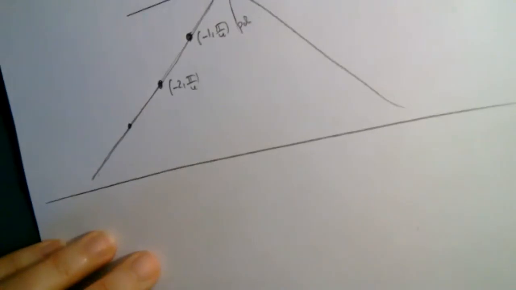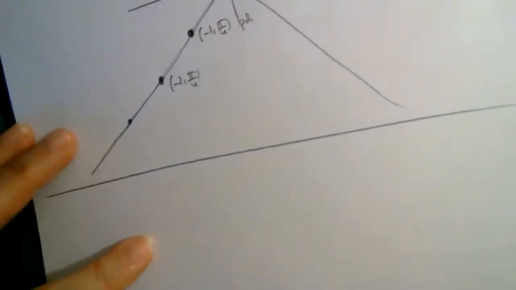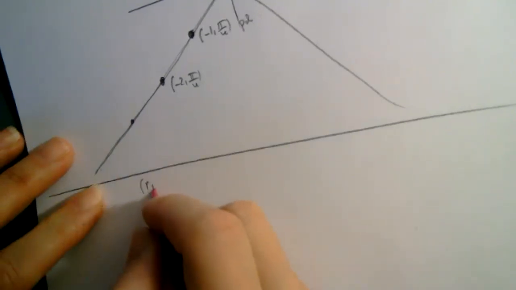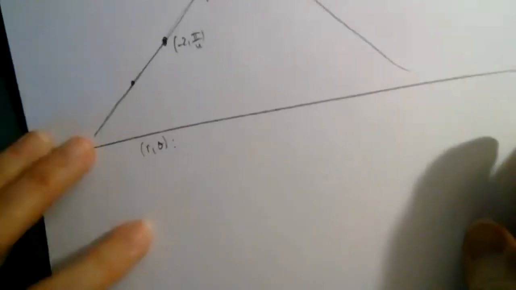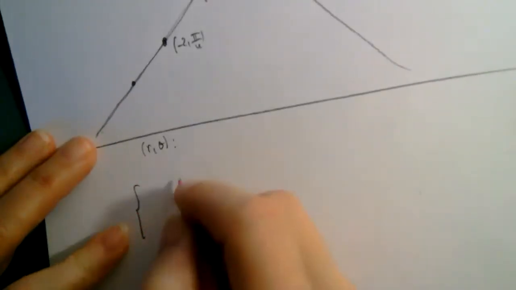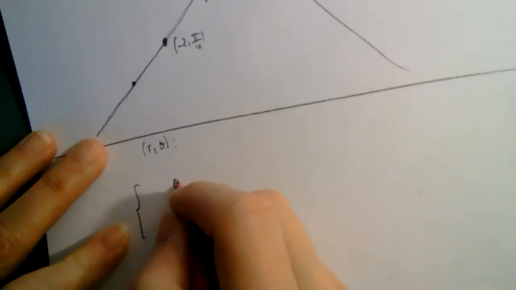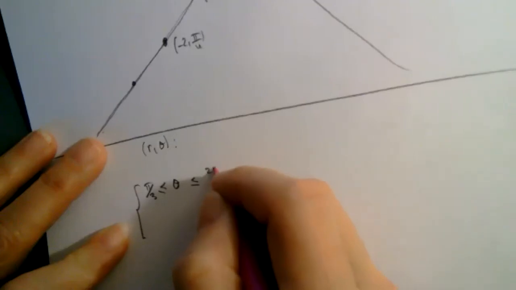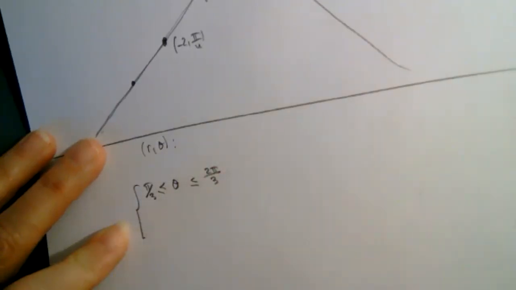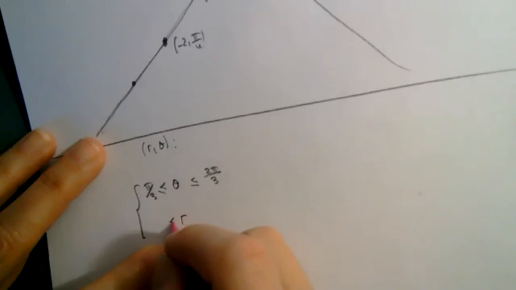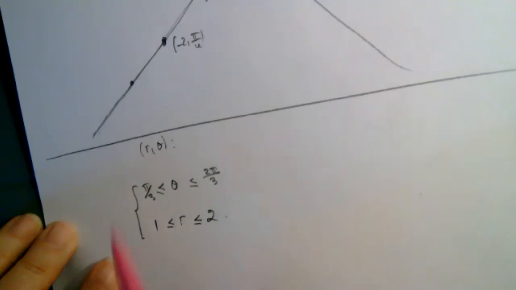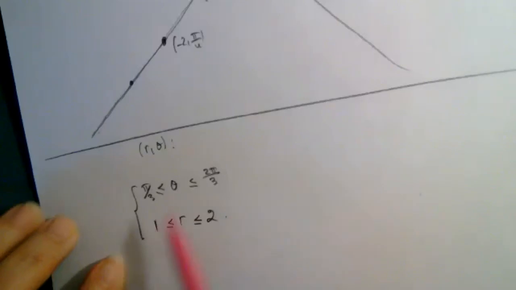I want you to draw the following region. So now the question is, draw all the points whose polar coordinates theta and r satisfy the following conditions. I want theta between pi over 3 included and 2 pi over 3, and I want r between 1 and 2, for example. So I want all the points in theta and r that satisfy those two conditions.